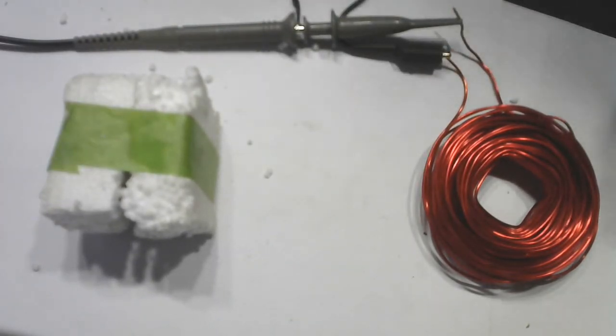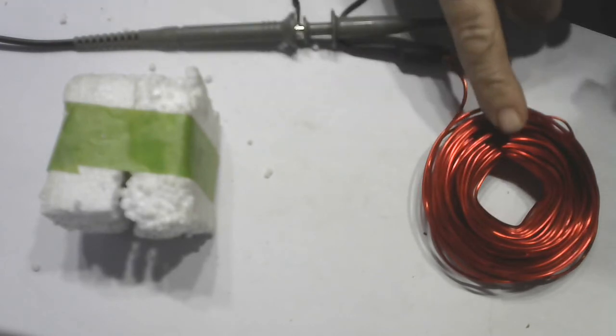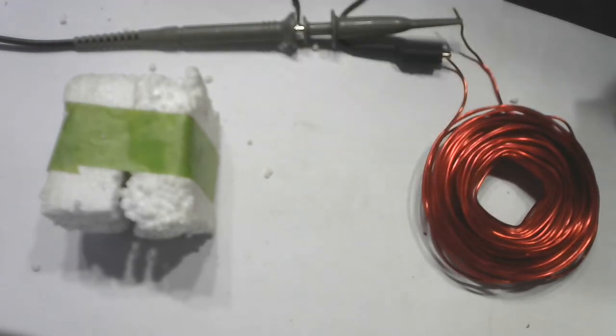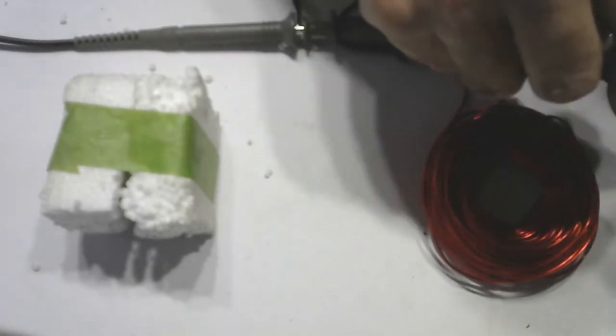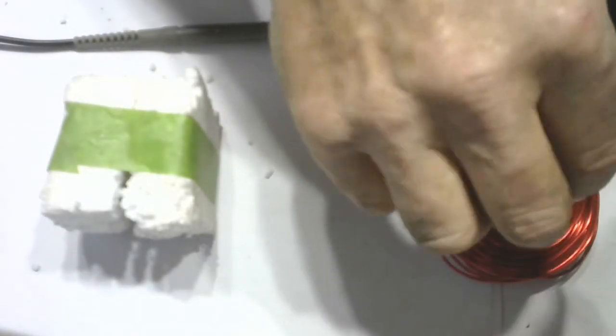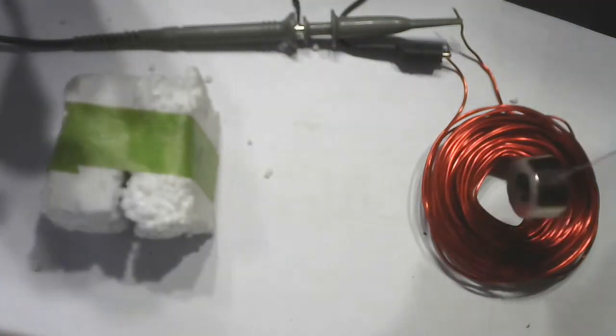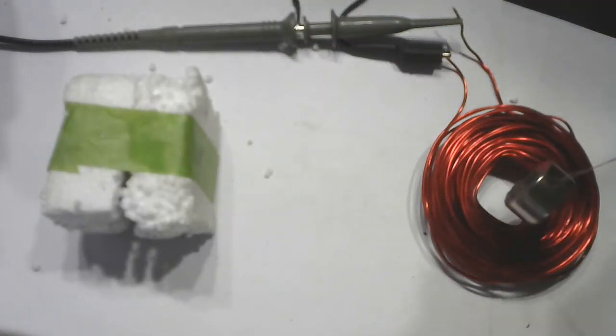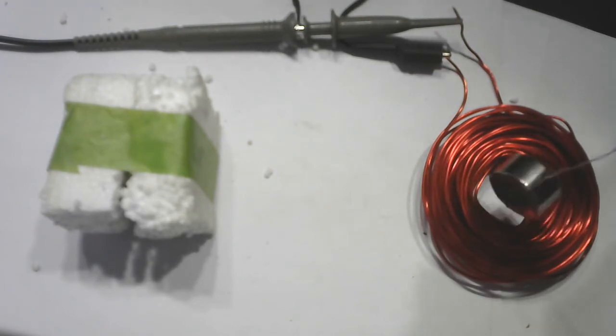I have a coiled wire attached to an oscilloscope to measure the change in the magnetic field. And I'm going to take this other magnet and dangle it by a string and give it a little twist. And you can see that it's oscillating. And it continues to oscillate back and forth, with the magnetic field acting as a spring. This could go on forever, I think. I'm going to have to stop.